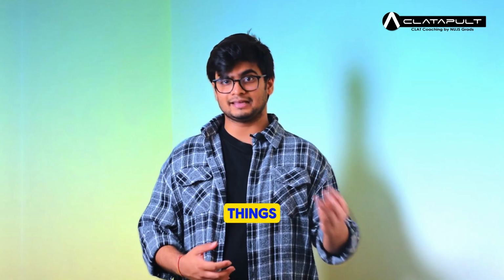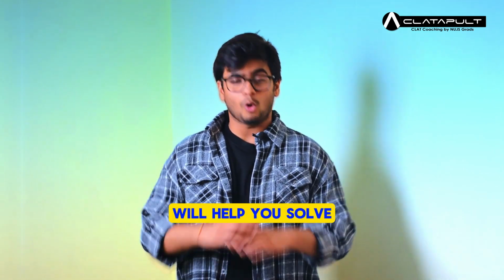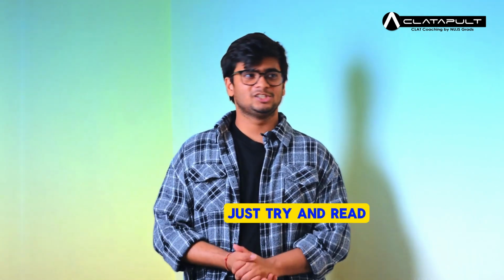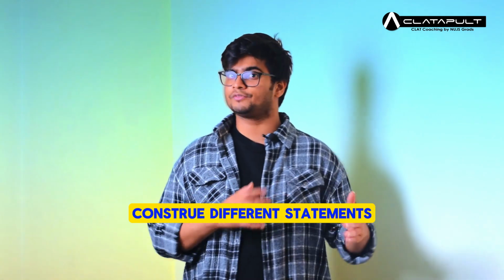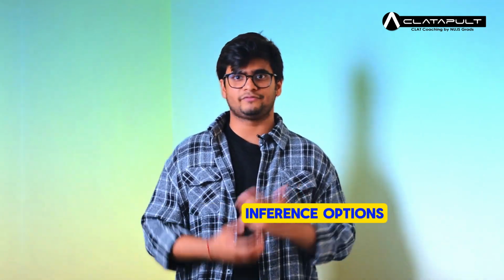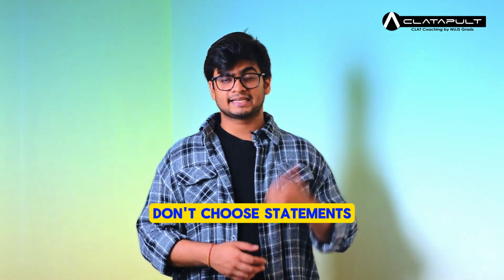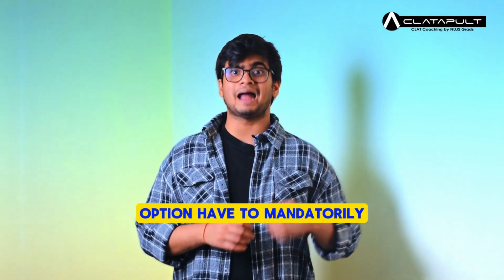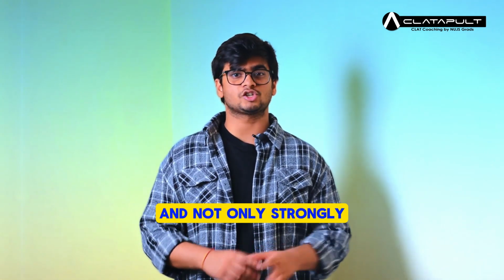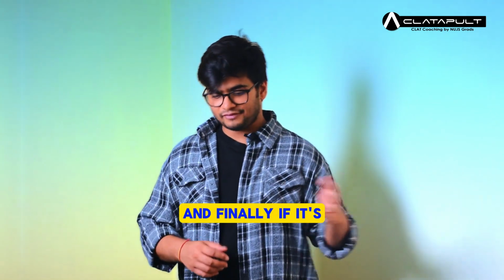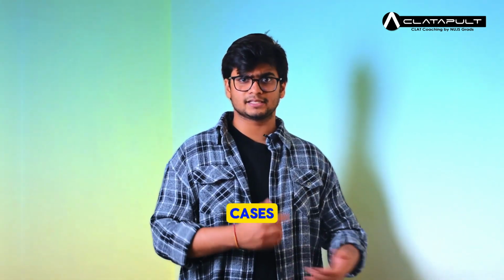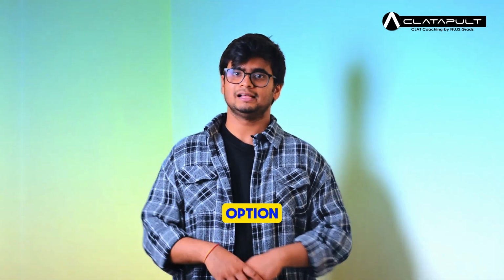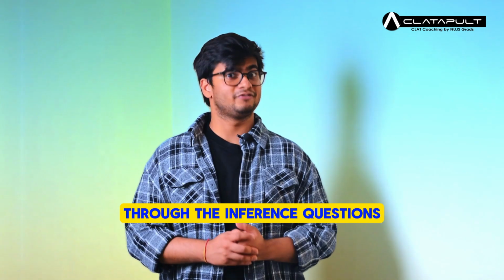So keeping these three things in mind will help you solve inference questions with ease. Just try and read the passage properly, construe different statements and look at the inference options. Don't choose statements or information directly mentioned in the passage. Number 2, ensure that all parts of the option have to mandatorily be true and not only strongly supported by the passage. And finally, if it's true only in some cases but not in all cases as per the option, then it can't be the right answer. So keep these things in mind and you'll be sailing through the inference questions.